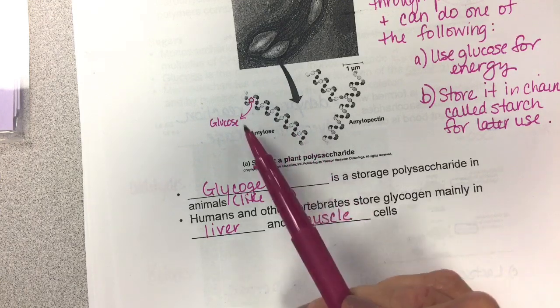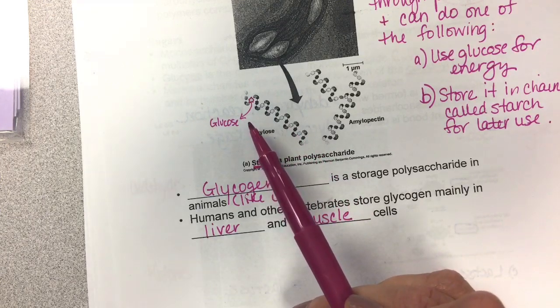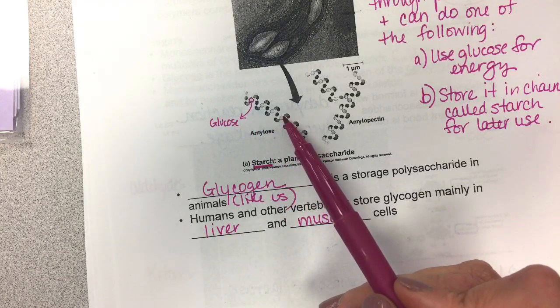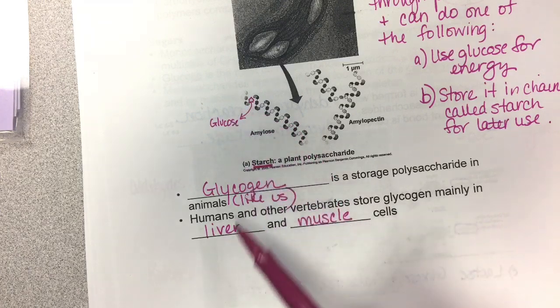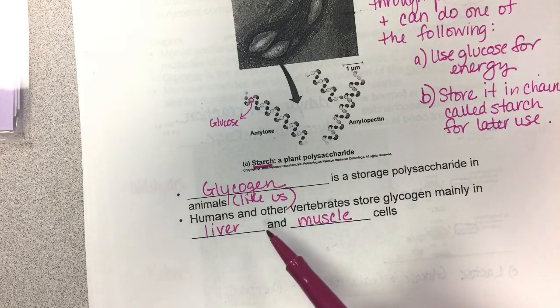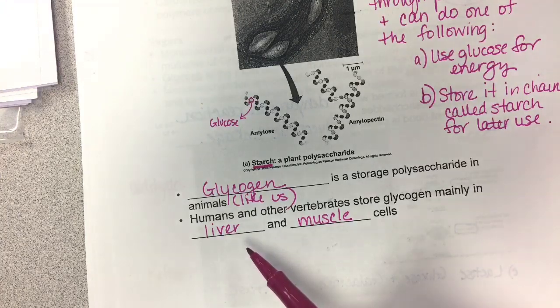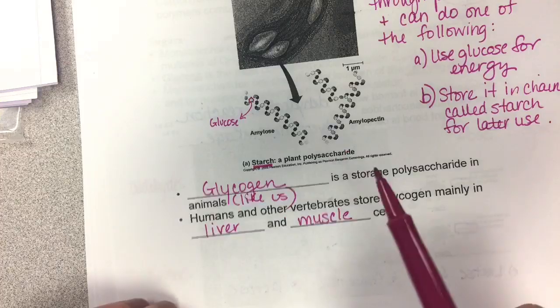The glucose is going to go into your bloodstream and carry to all the cells of your body. But guess what? If you don't need the glucose for energy right now in the cells, then that glucose is going to leave your bloodstream and go to your liver, and your liver is going to hook them all together to form glycogen and store that glucose until you need it again later.